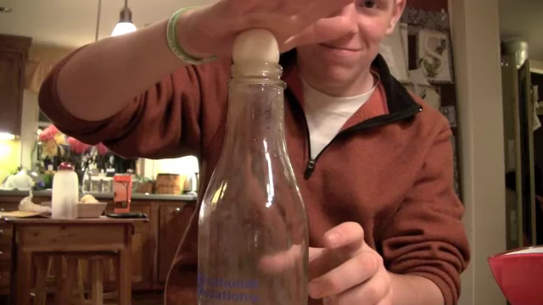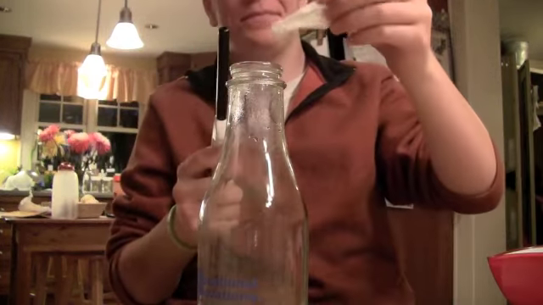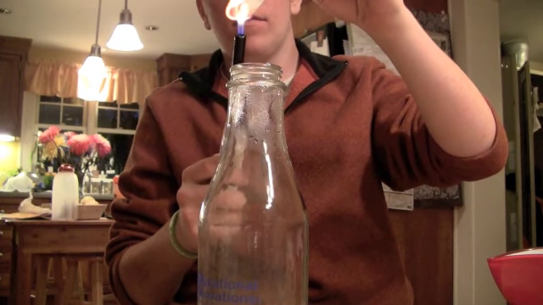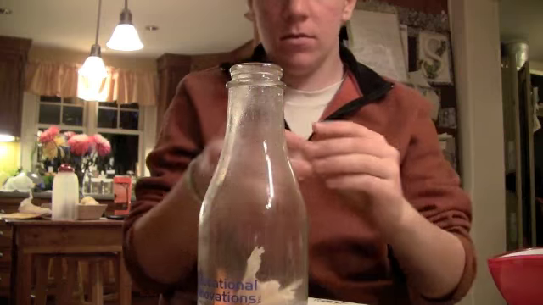So for some reason you want to put the egg in a bottle, but you know what? You don't want to squish it because it's hard-boiled and it'll crumble. So you decide to light some paper on fire just for the heck of it, and then you put the egg on top. And then this happens. So why did that happen?